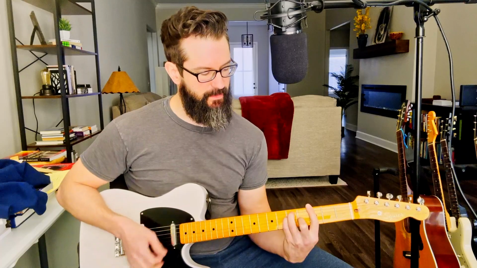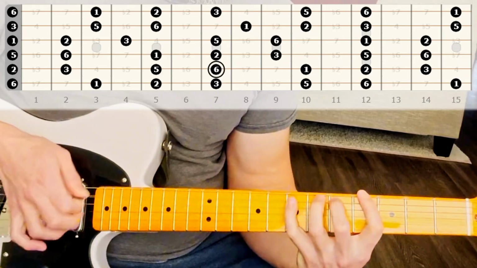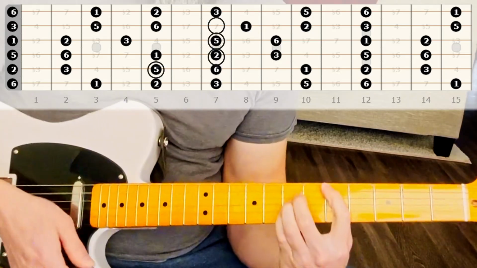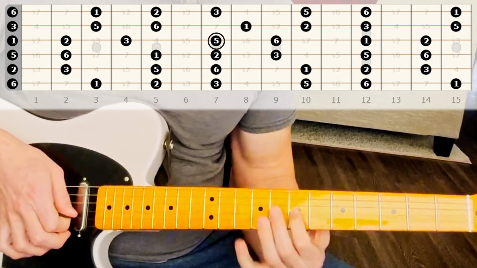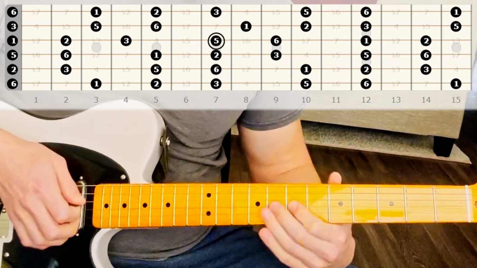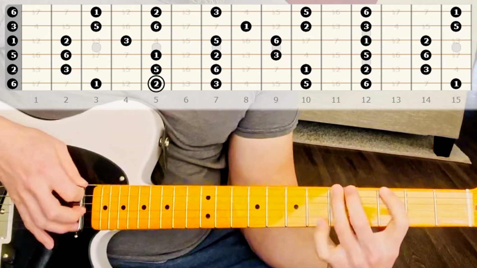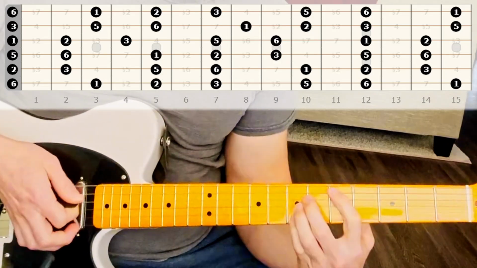So if I'm playing G, and I go to a D, I might go. It sounded like I stopped here, but it was like I landed there. So I landed on a chord tone.